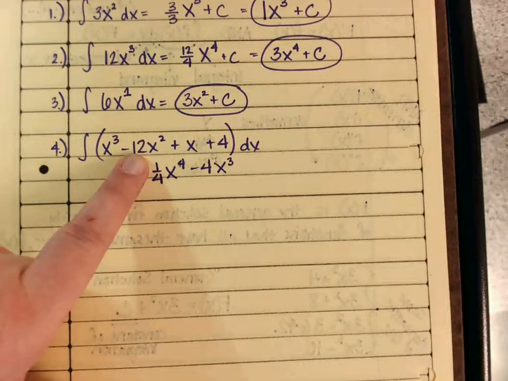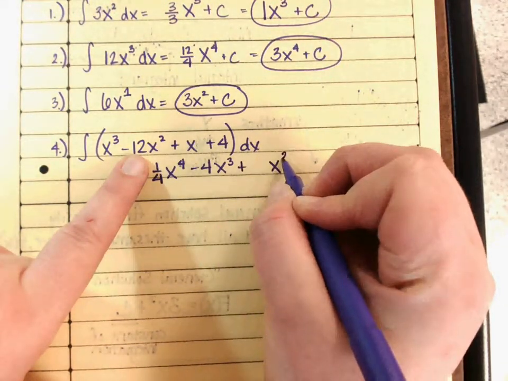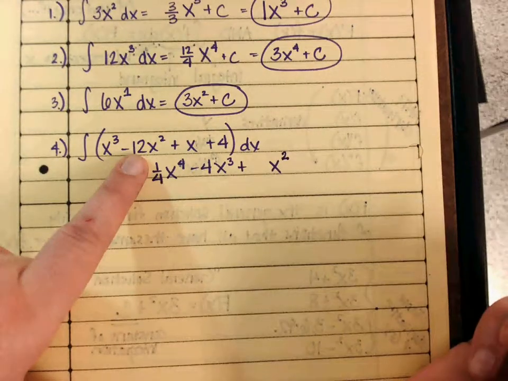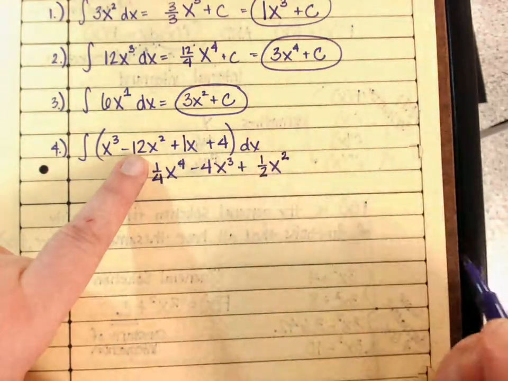Next term, I have an x. Add 1, what's the new power? X to the 2. And then I have to divide the 2 with the number in the front. What was the number in the front? 1, so now it's a 1/2.